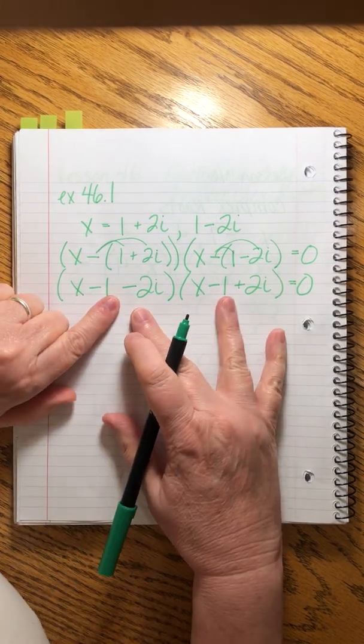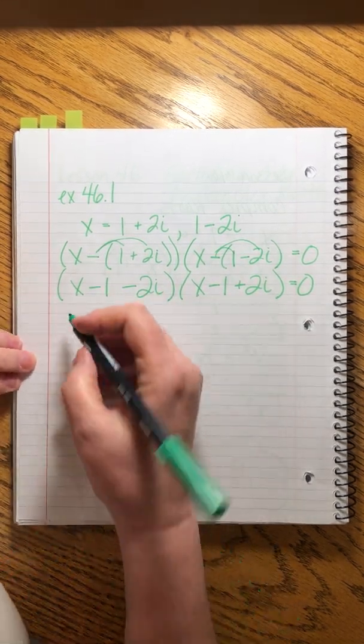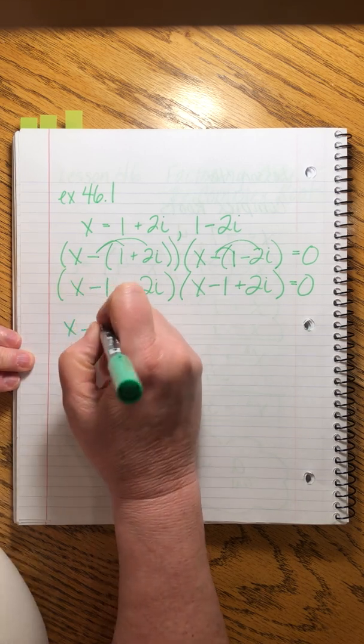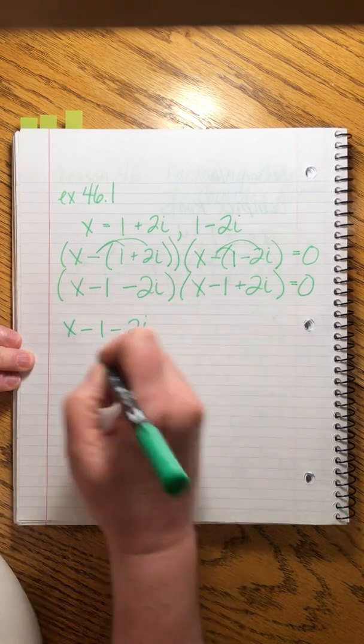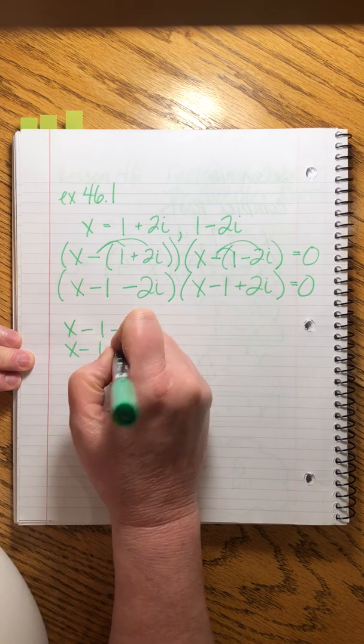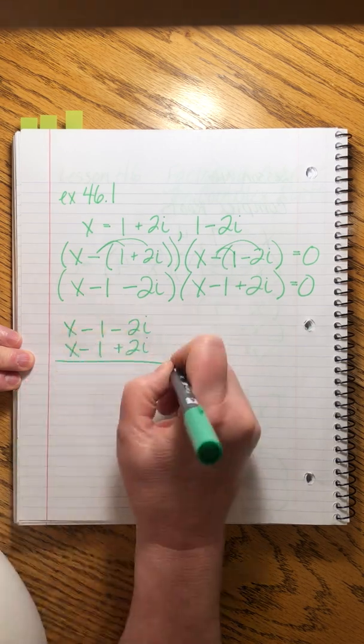Now we have to multiply these together, just like we did last time. We'll stack them and do the dance. And we'll see what cancels out.